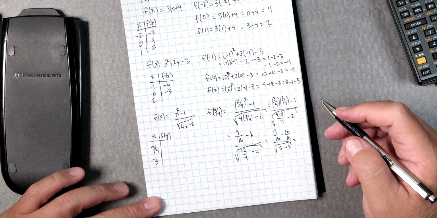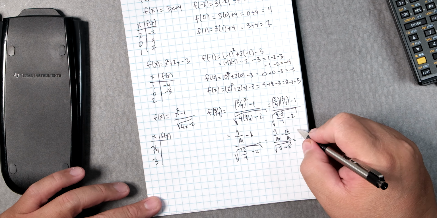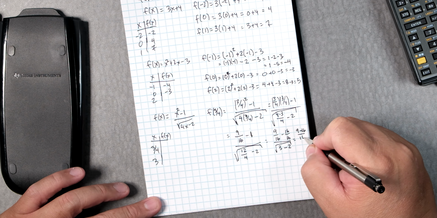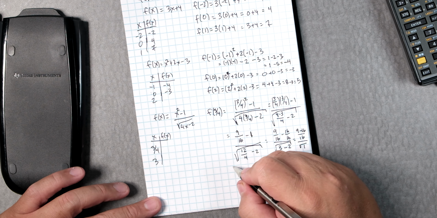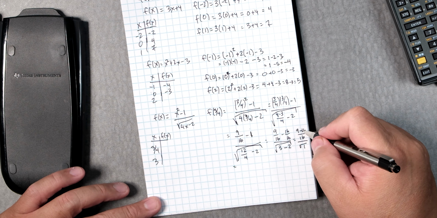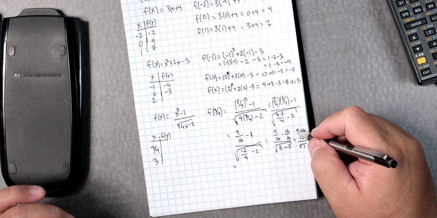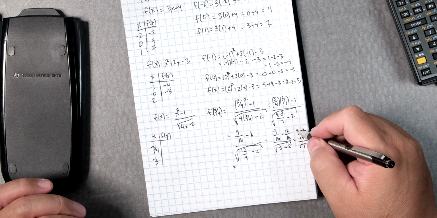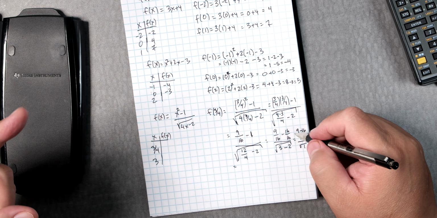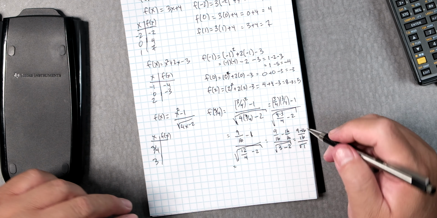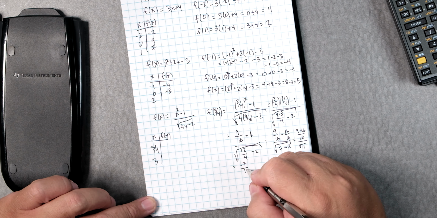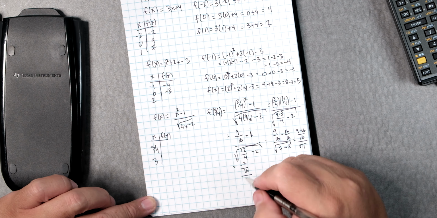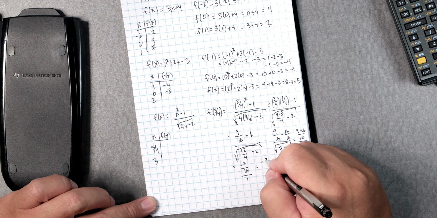And then we can write 9 take away 16 over 16 divided by the square root of 3 take away 2, which is 1. A lot of steps. 9 take away 16, right? So you can count up. The signs are different. You subtract. So 9 take away 16 is 9, 10, 11, 12, 13, 14, 15, 16. So that's 7. Negative 7 over 16 divided by the square root of 1 is 1. So the negative 7 over 16.